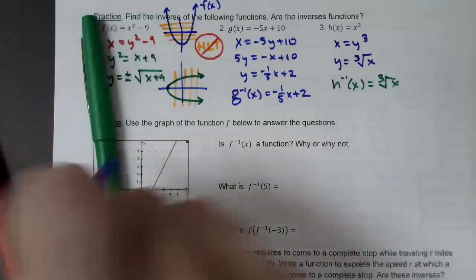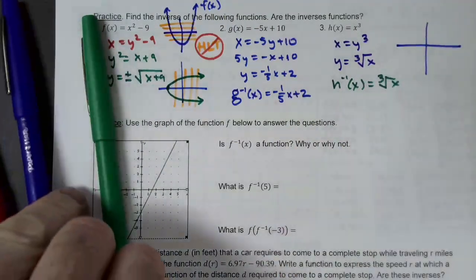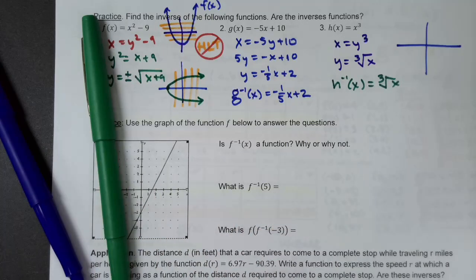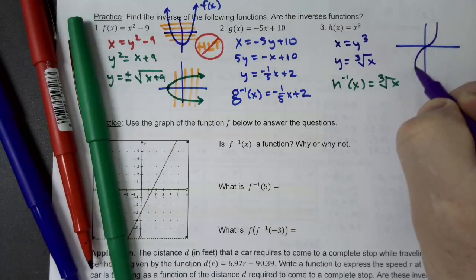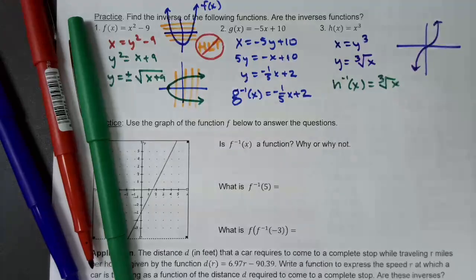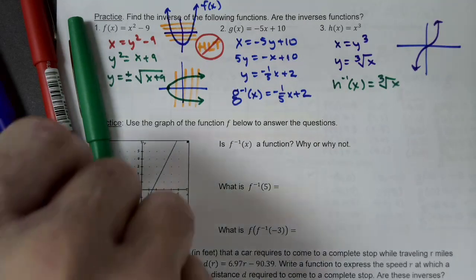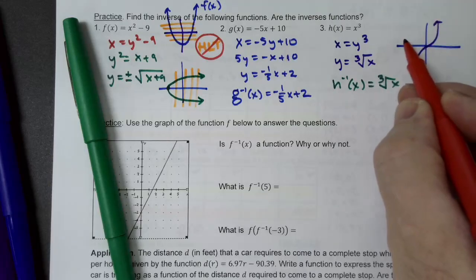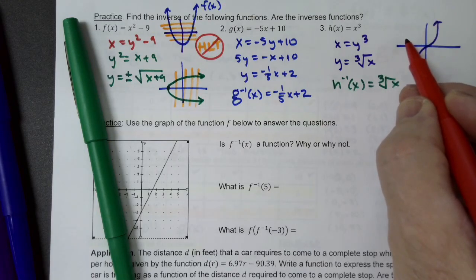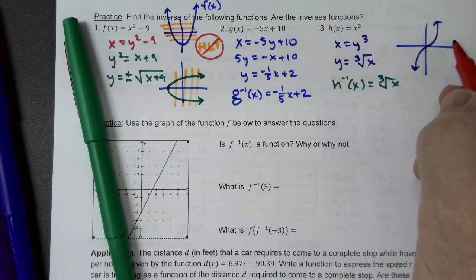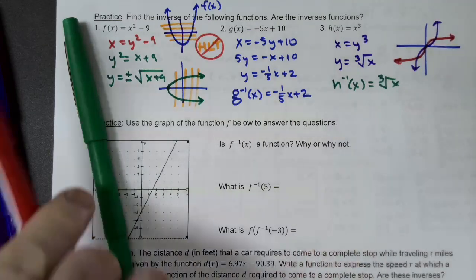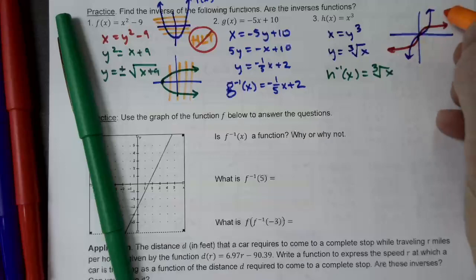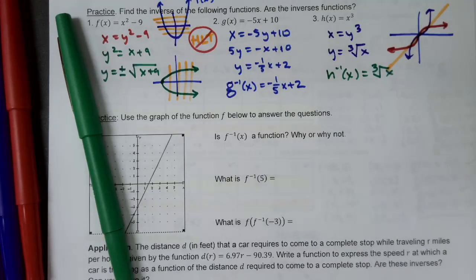And yes, these are both functions, because we know the first one is our snake, and the result is what looks like one of our lazy snakes. Okay. And that's the one that, if you recall, looked like this, our lazy snake. They have, on the line y equals x, 3 points in common. 0, 0, 1, 1, and negative 1, negative 1.